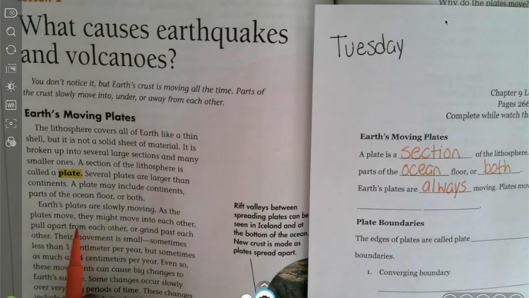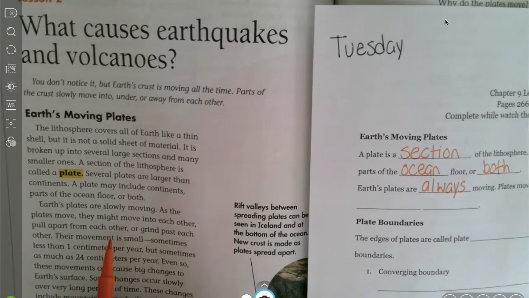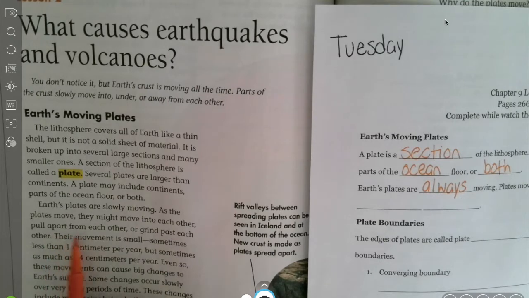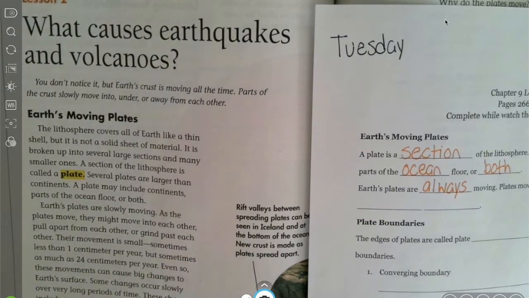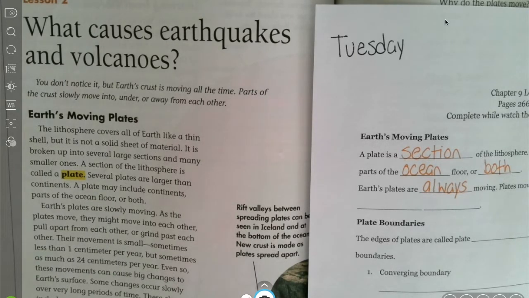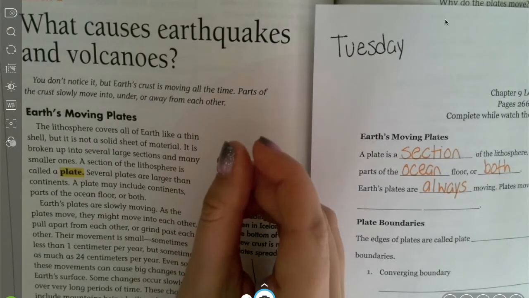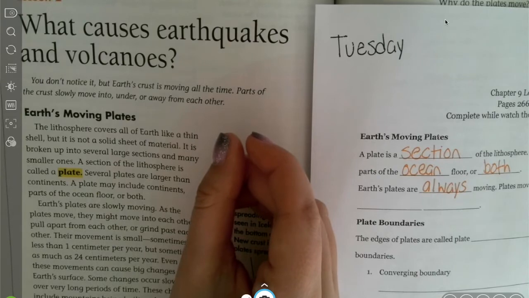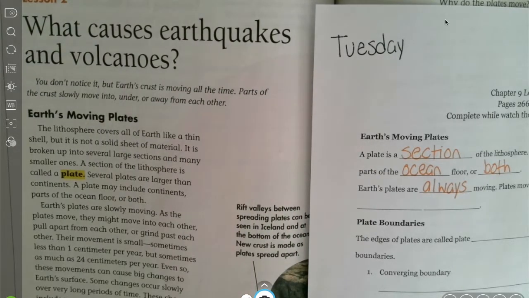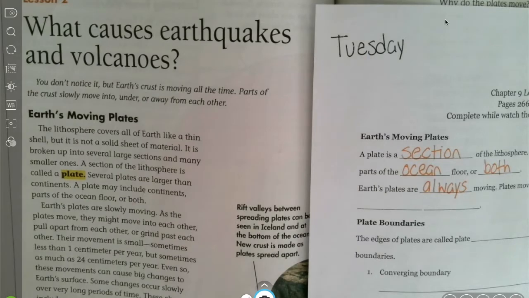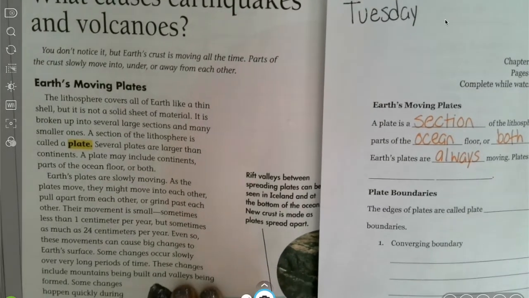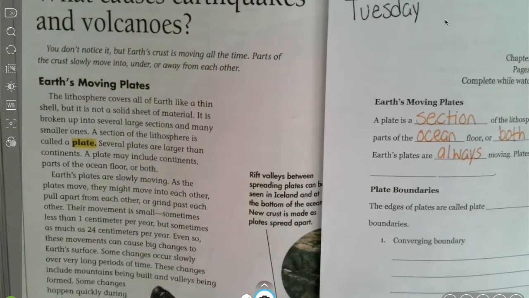Earth's plates are slowly moving. As the plates move, they might move into each other, pull apart from each other, or grind past each other. Their movement is small, sometimes less than a centimeter per year. So if you're looking at a centimeter, that is a tiny, tiny amount per year. And if you think about a whole continent size, that's even a smaller amount. But it can sometimes be as much as 24 centimeters per year. Even so, these movements can cause big changes to Earth's surface.